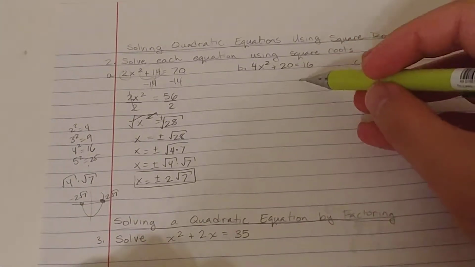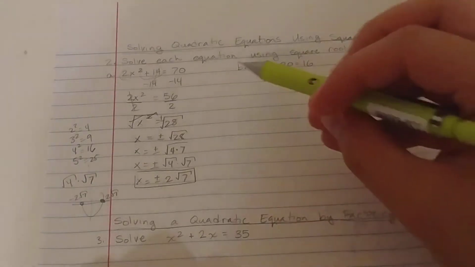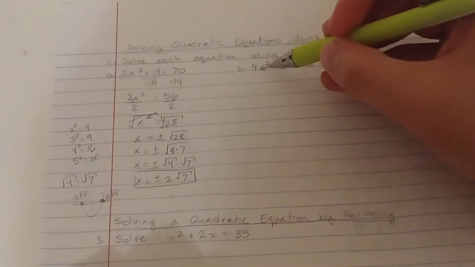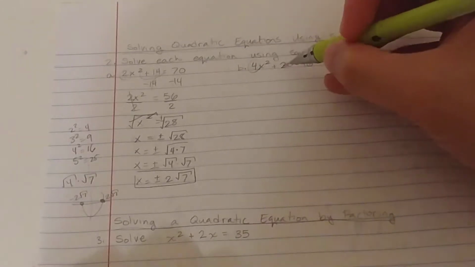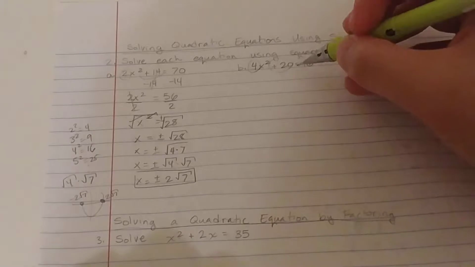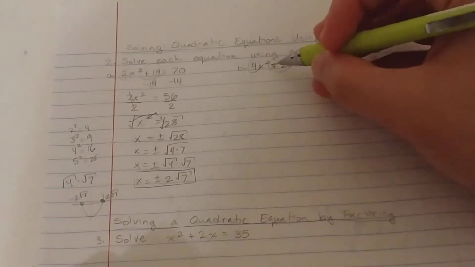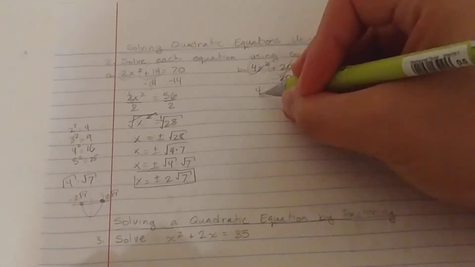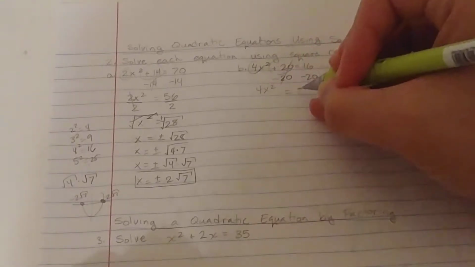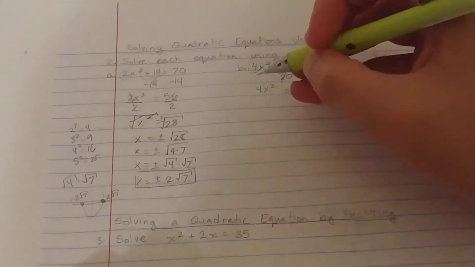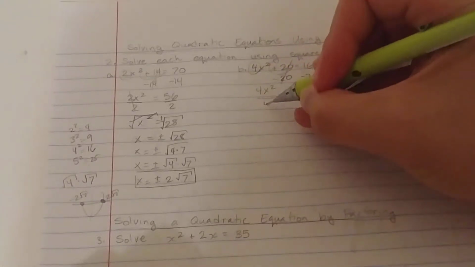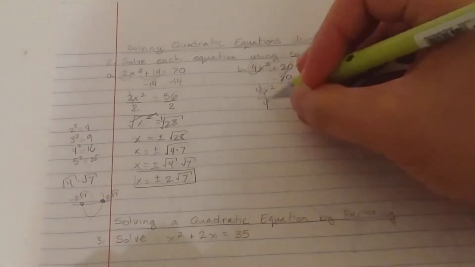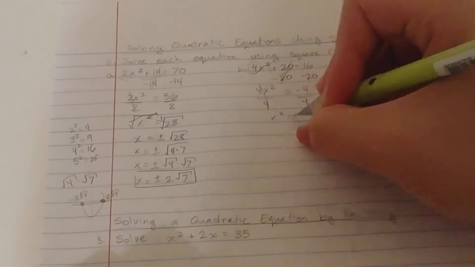We have 4x squared plus 20 equals 16. So it looks the same as this. So that's what we want to do. We want to get the x squared by itself. So we need to get rid of that times 4 and the plus 20. All right. So which one do we get rid of first? The plus 20. So we're going to subtract 20 on both sides. Boom, cancels out. 4x squared equals -4. And then divide both sides by 4. Boom, we get x squared equals -1.